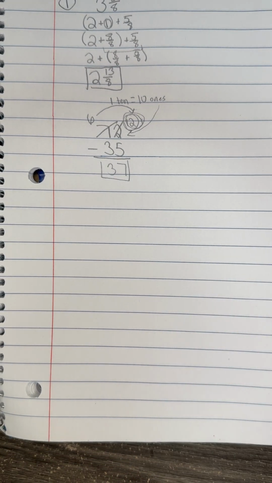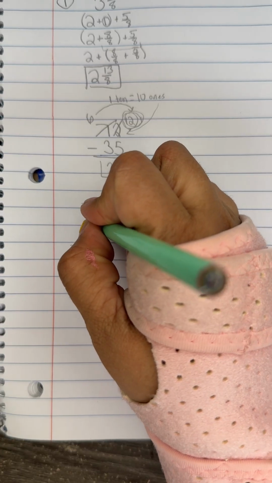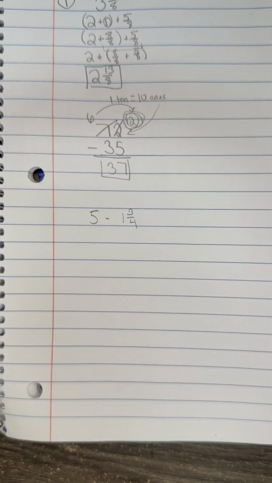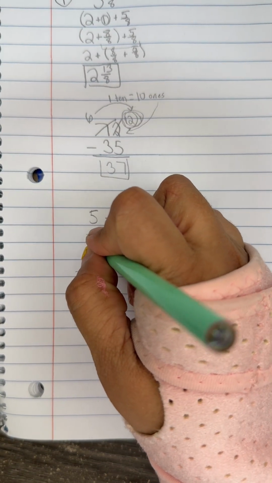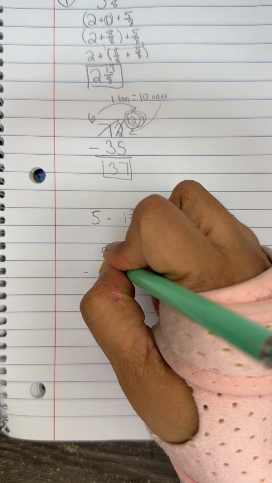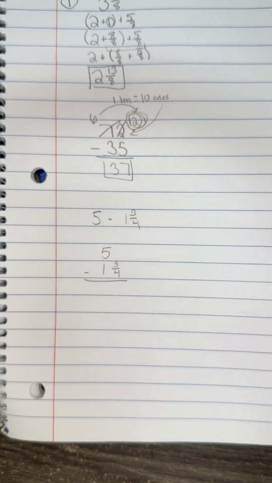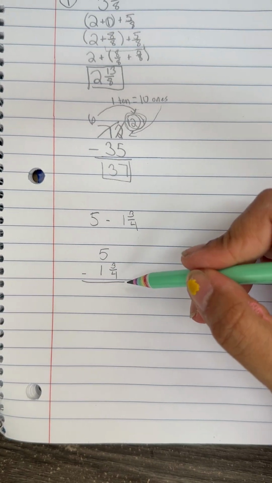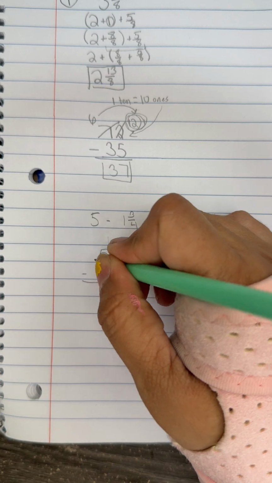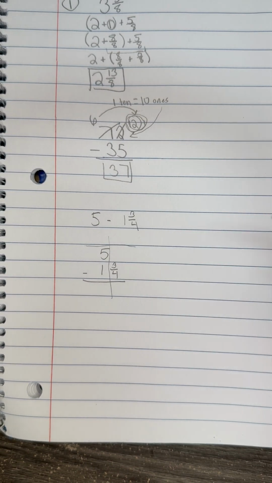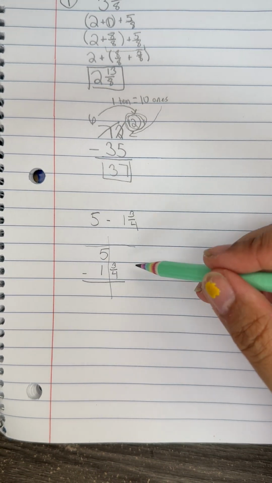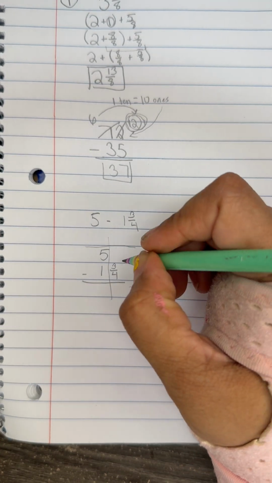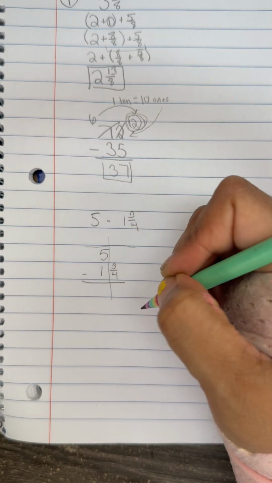So first, let's look at a whole number. If we have 5 minus 1 and 3/4, let's write this vertically and let's line up our places. 5 minus 1 and 3/4. So just like we line up our 10s and 1s, we're going to line up our whole numbers and our fraction parts. I had demonstrated this with a chart, but I don't think we need it. I think as long as everyone understands we have to line it up just like we would any other numbers, this will be fine. So we have nothing here to subtract the 3/4 from.